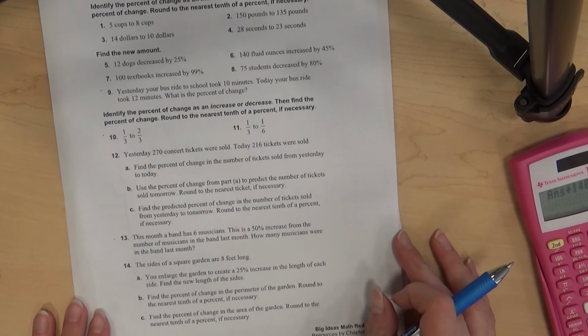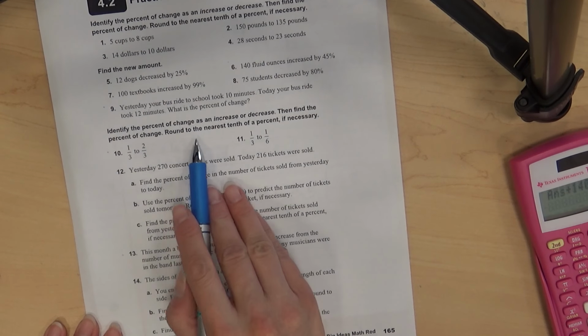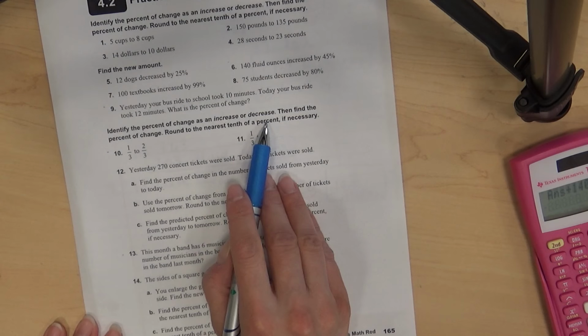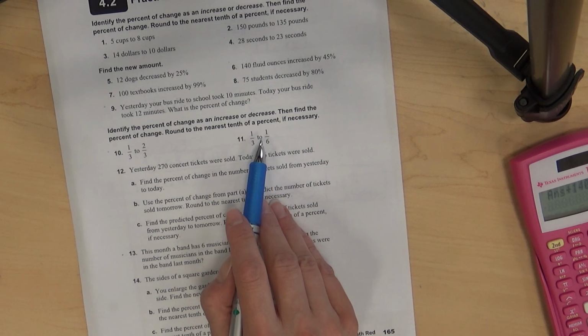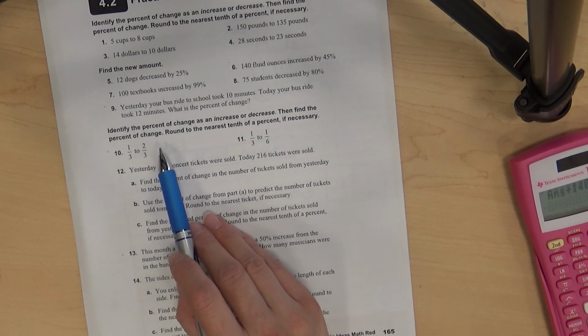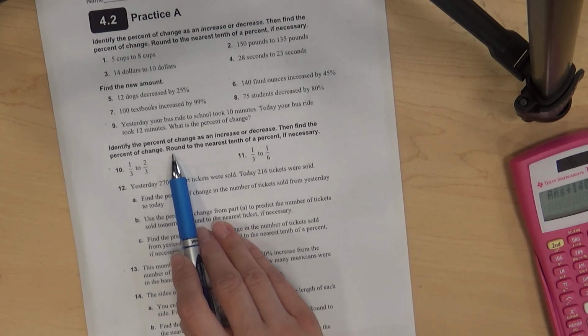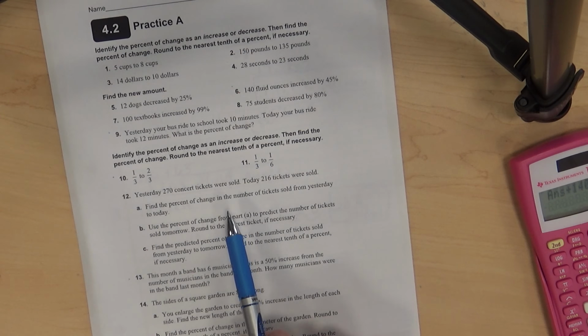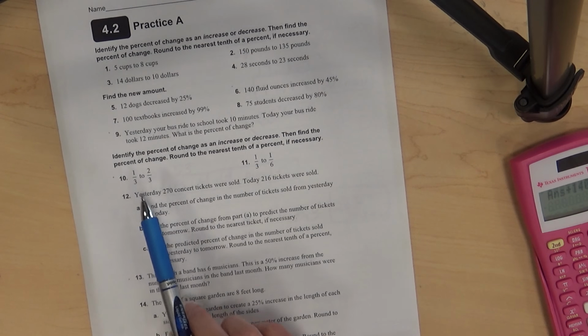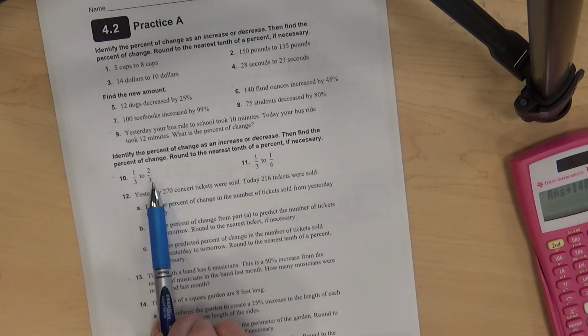Number 10. Identify the percent of change as an increase or decrease, then find the percent of change. Round to the nearest tenth of a percent if necessary. This is the same exact question, same exact directions that we were given in the first part. They just threw in some fractions, but that's okay. So on number 10, is this an increase or a decrease?